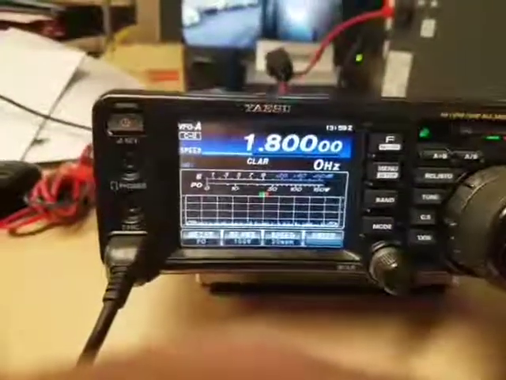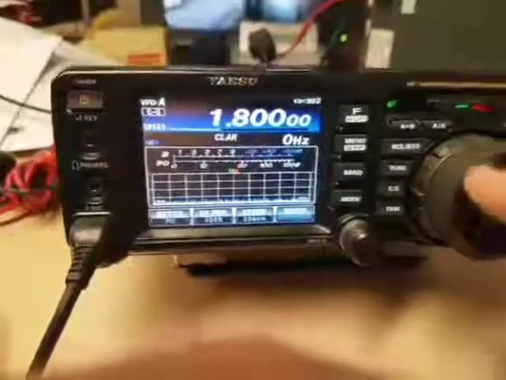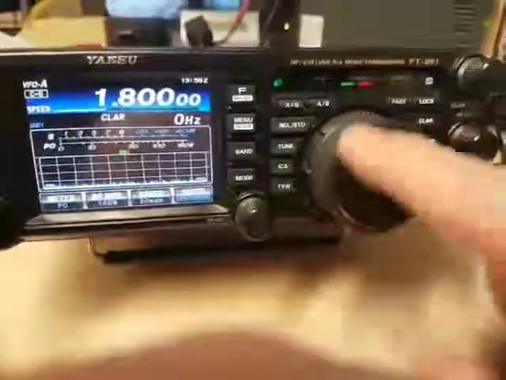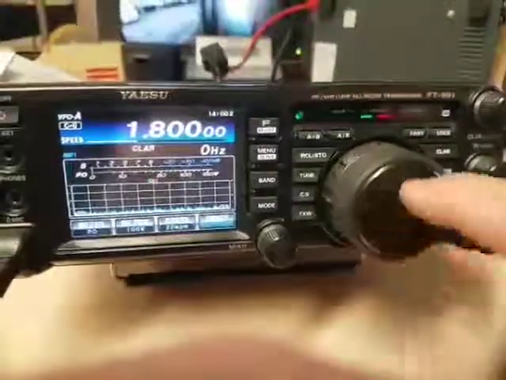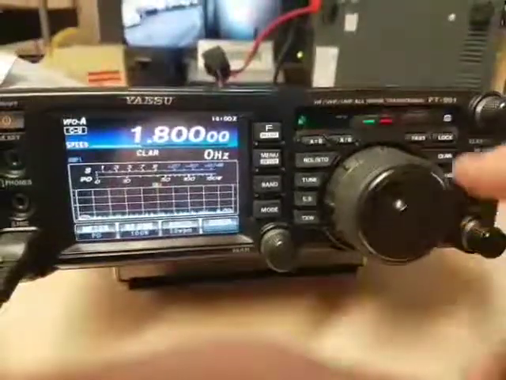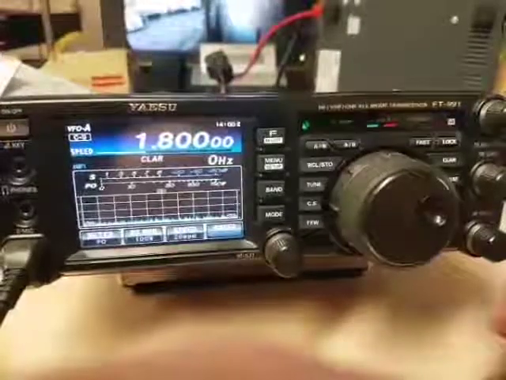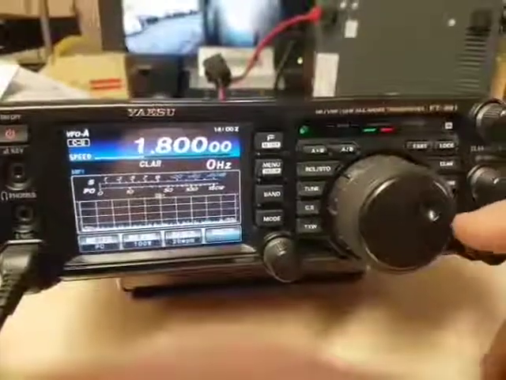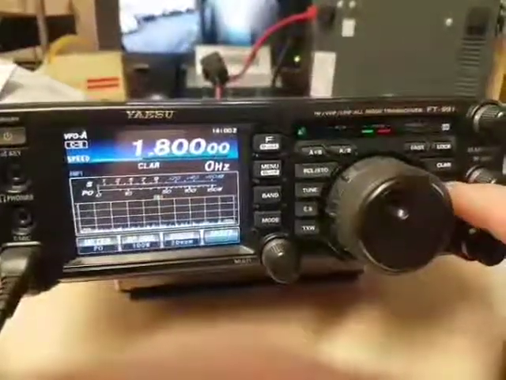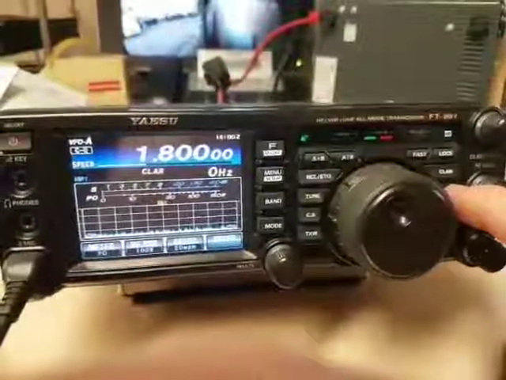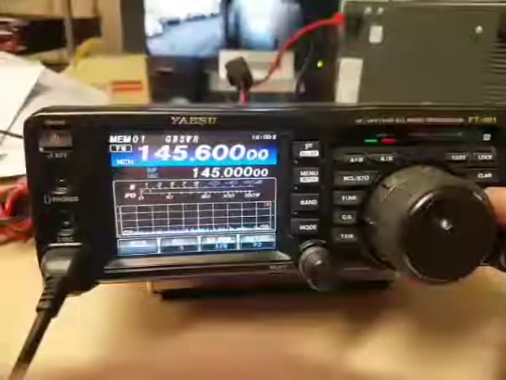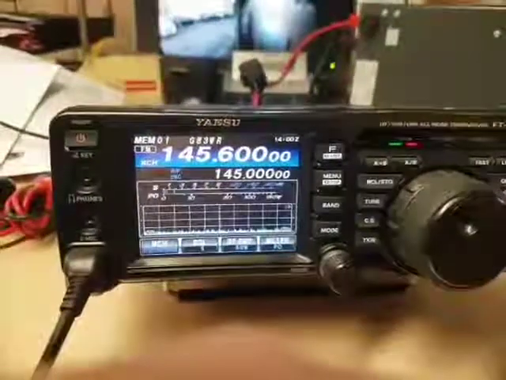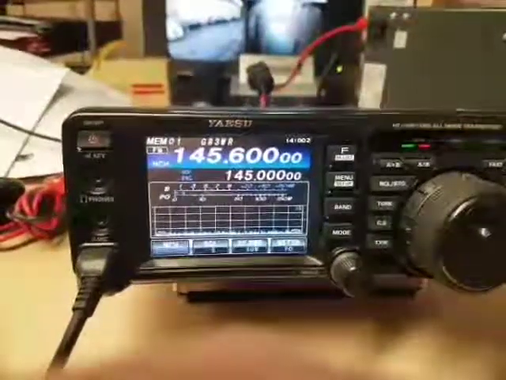So we'll try and get into our memory channels. First thing I'd do is press the lock button, because that stops anything happening. If you spin that dial when you're on your memory channels, you can change frequency, and it's a little bit annoying if you're talking to someone, because you tend to go off frequency. So we press the VM, which is VFO or memory, and we go into our memories. The first memory there is for GB3WR.